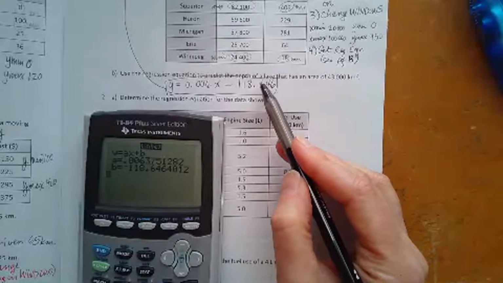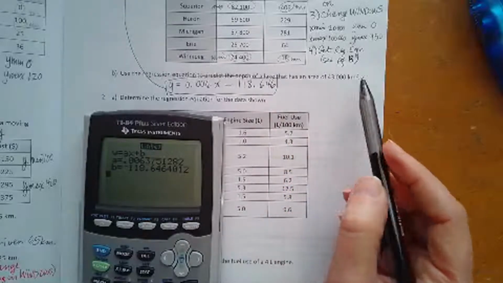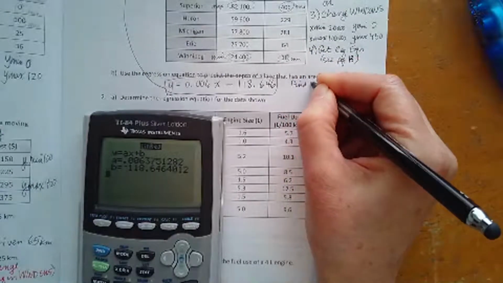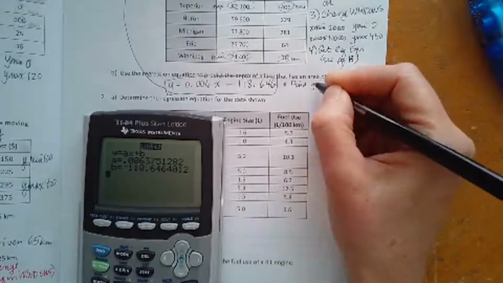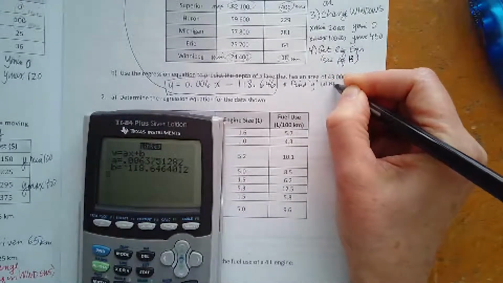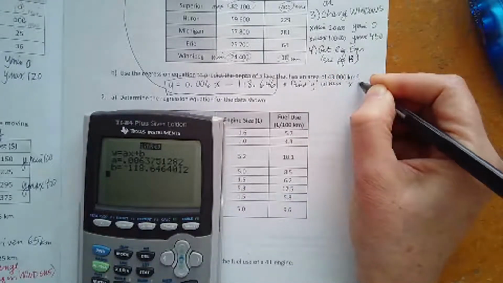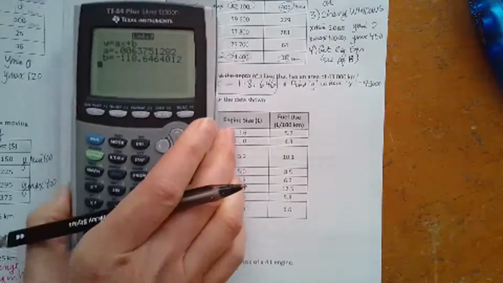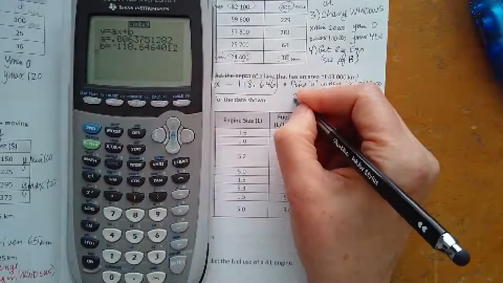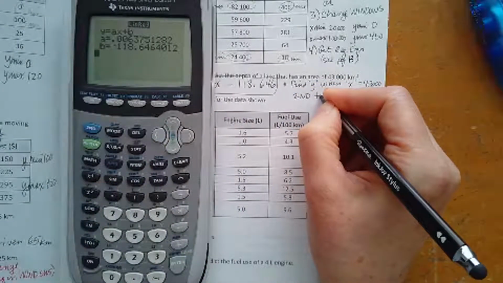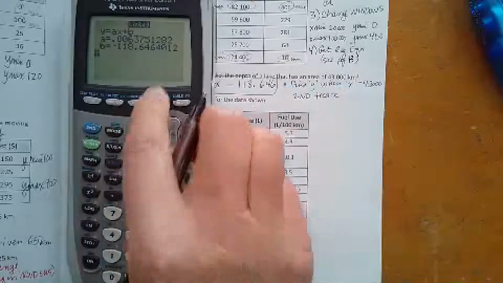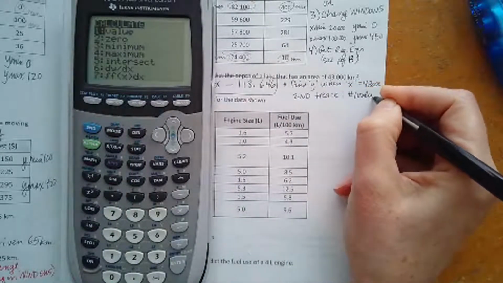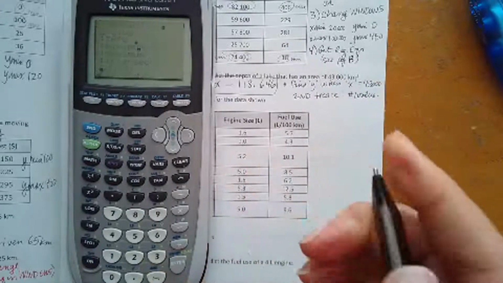Use the regression equation to predict the depth that has an area of 43,000. Okay, so basically they're asking me to find y, right? That's what they're asking me to do. Find y when x equals 43,000. Again, we learned this on the examples. So here I go second and then I press trace. And then I press number 1, value, enter.